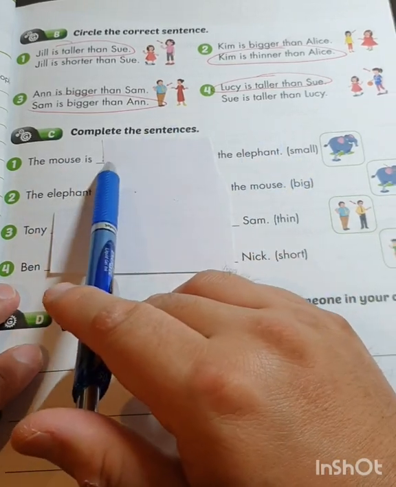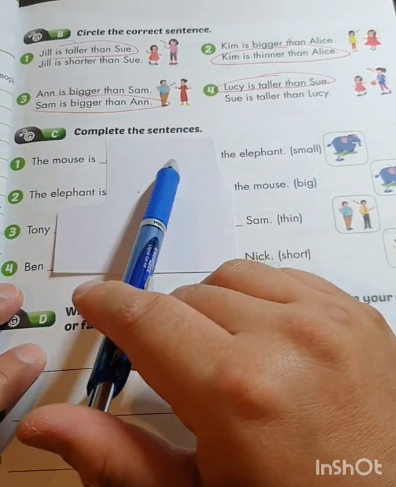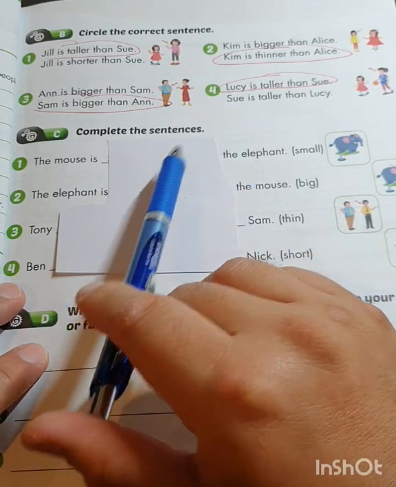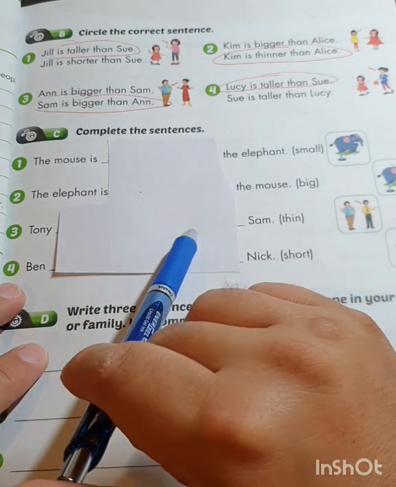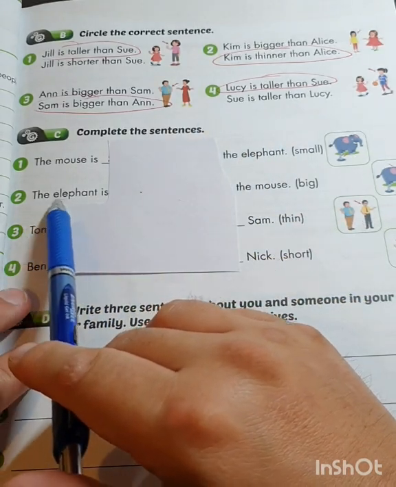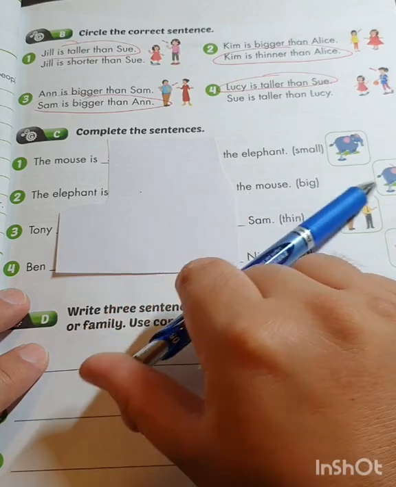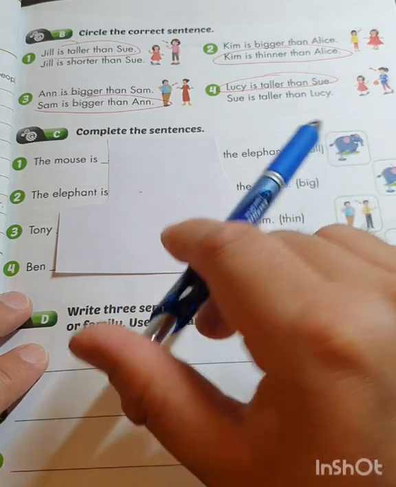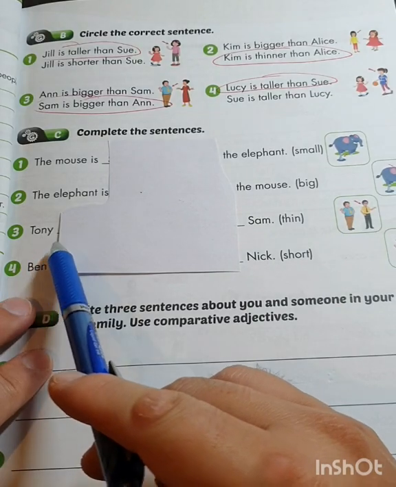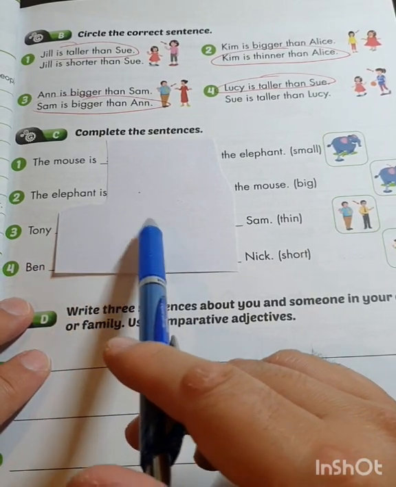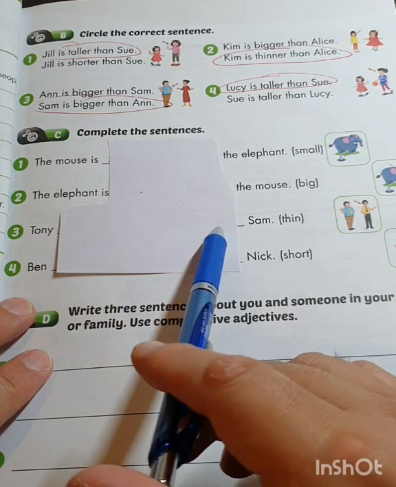The mouse is than the elephant. Don't forget to write than here. Number 2, the elephant is the mouse. And number 3, Tony Sam.